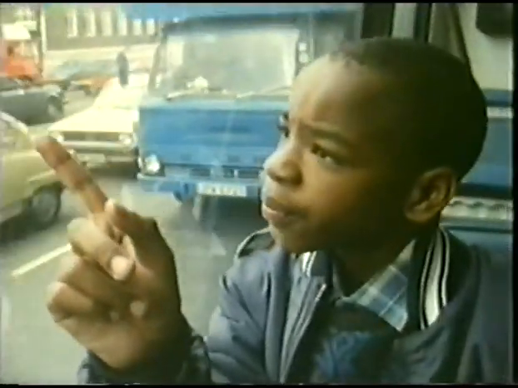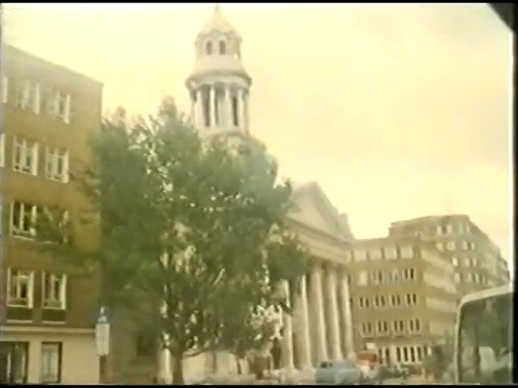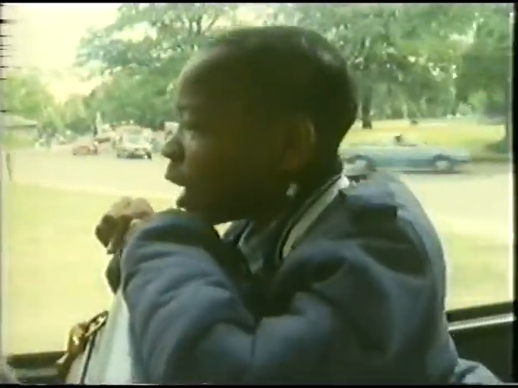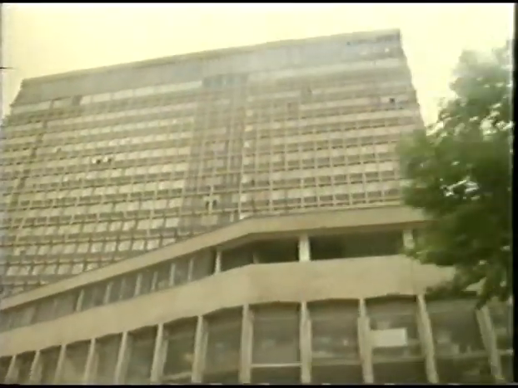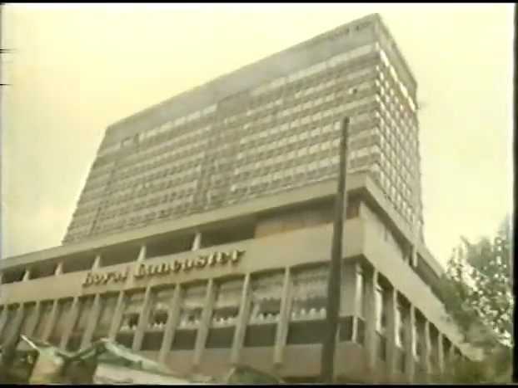Look at the church. That's the Royal Lancaster Hotel. The Royal Lancaster Hotel.